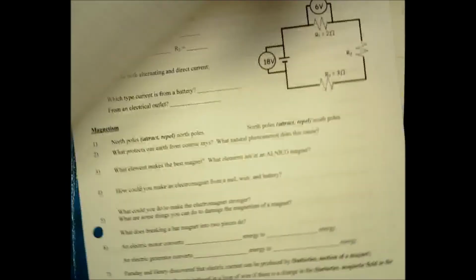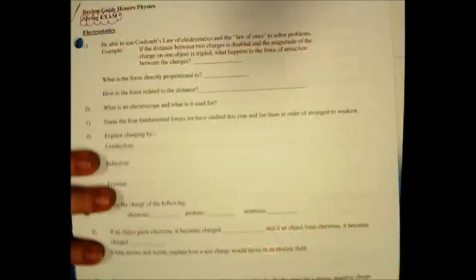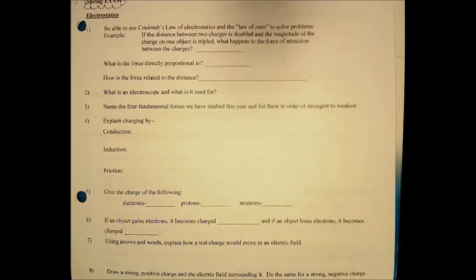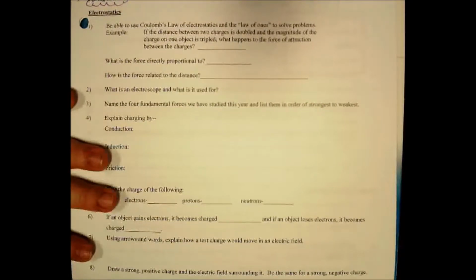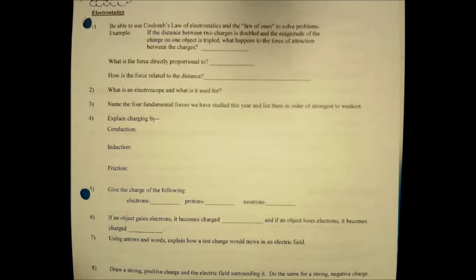I will warn you that this is pretty true of the review. It's true of the test, but it's largely conceptual. And it should be the biggest concepts from each unit. So let's just dive right in. Alright, number one, first unit is electrostatics.